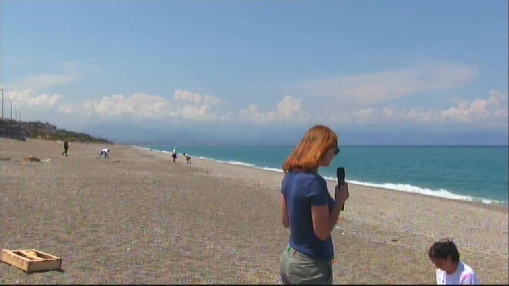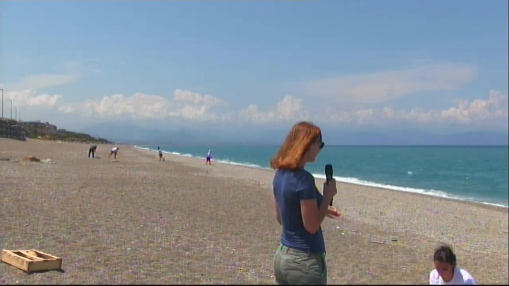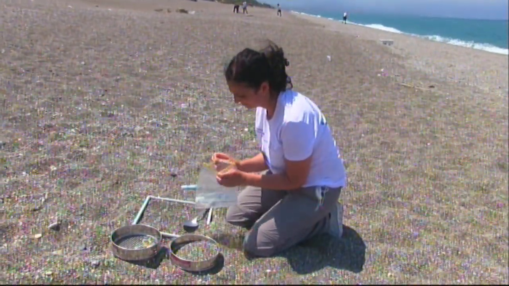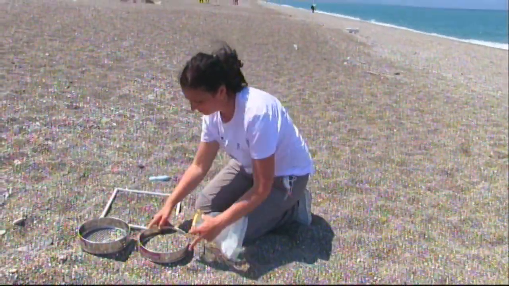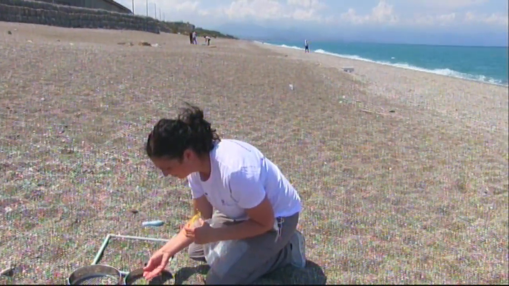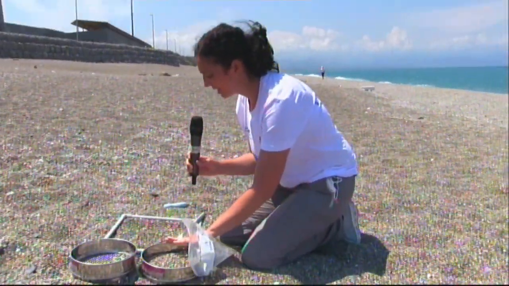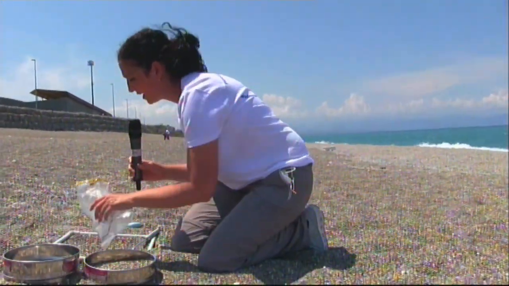So basically the overall idea is to sieve out litter items that are smaller than 5 millimeters. And Christina can say a few more words about this activity. Christina? Okay, so now we have identified the plot.